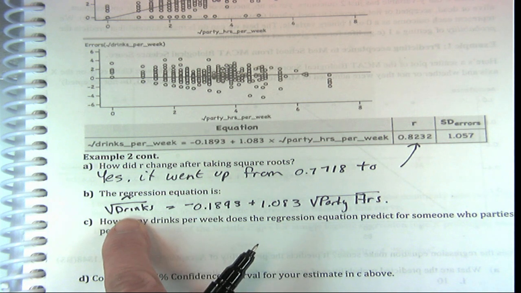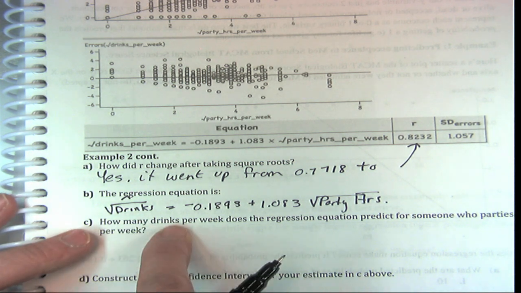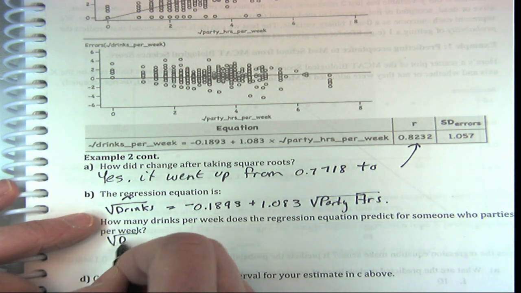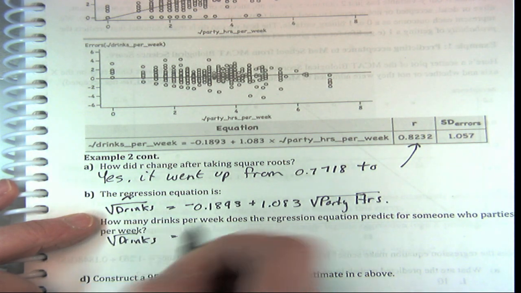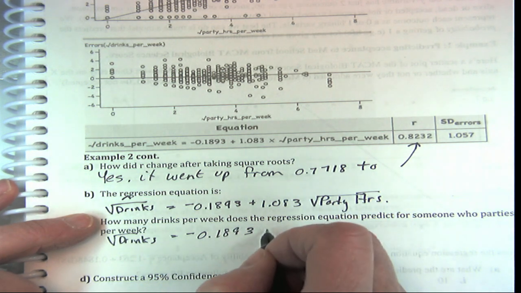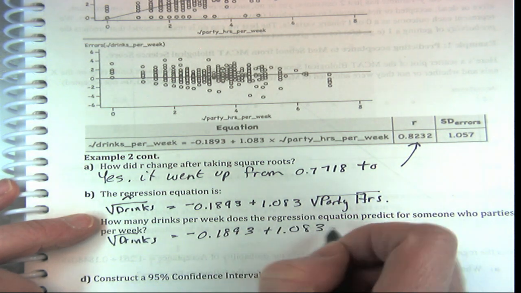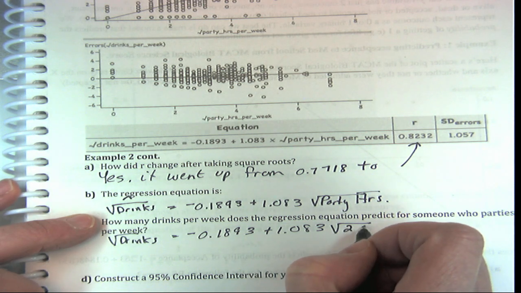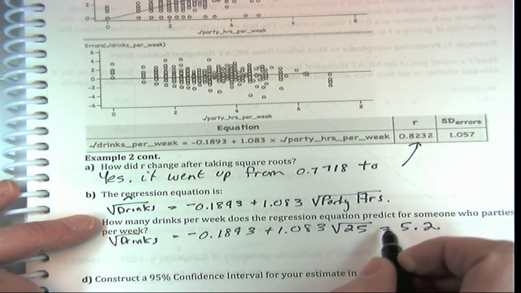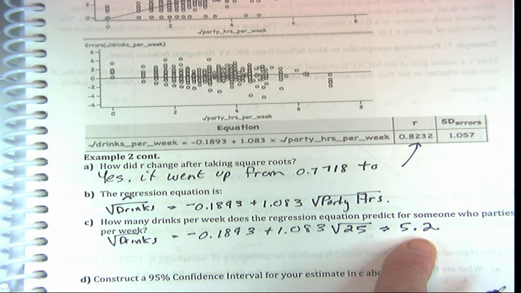So let's do that. To go to drinks, we'll have to first get the square root of the drinks. The square root of the drinks is equal to negative 0.1893 plus 1.083 times the square root of 25. And so I got that is 5.2 approximately. Square root of drinks.